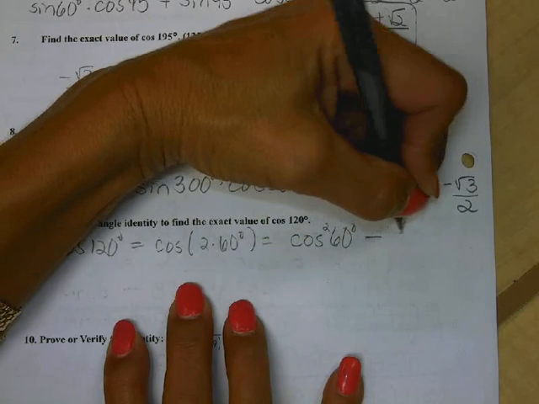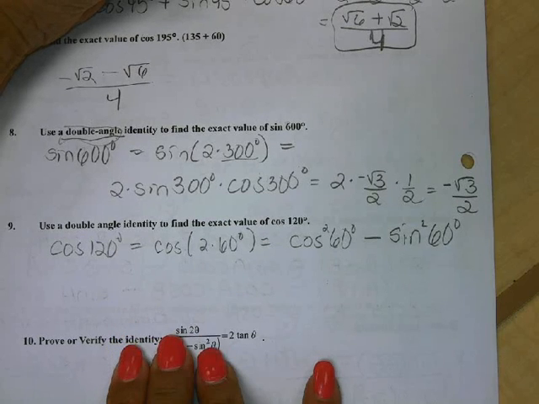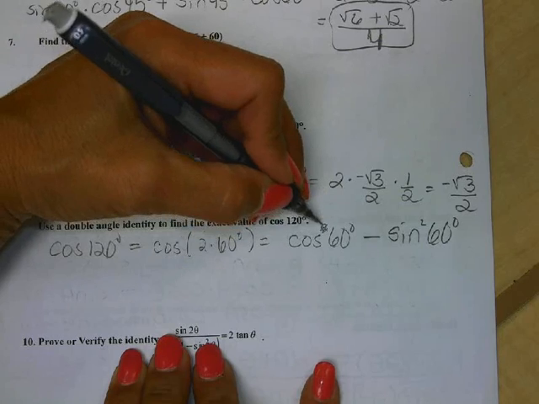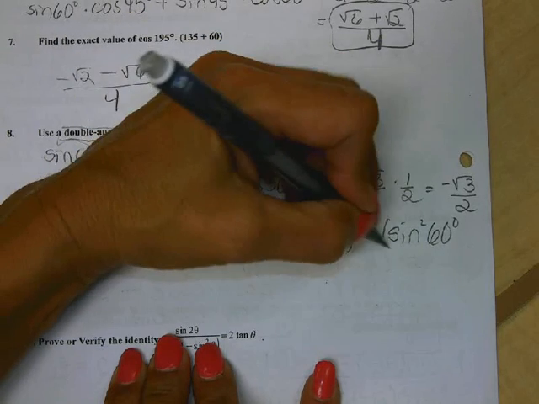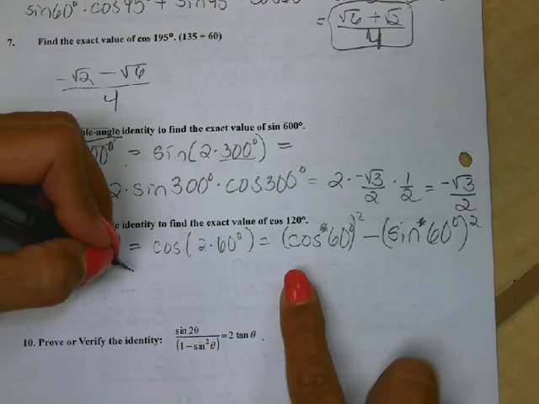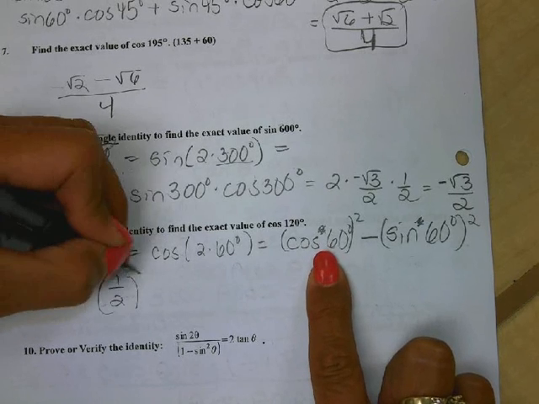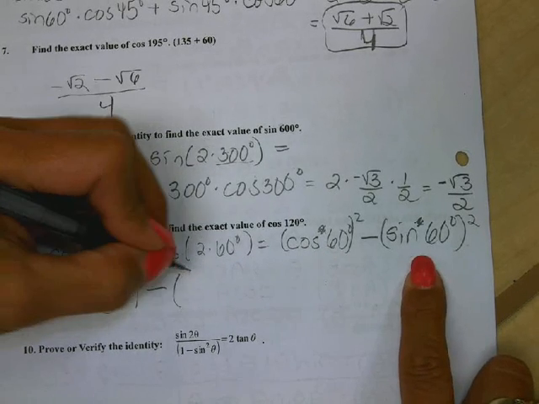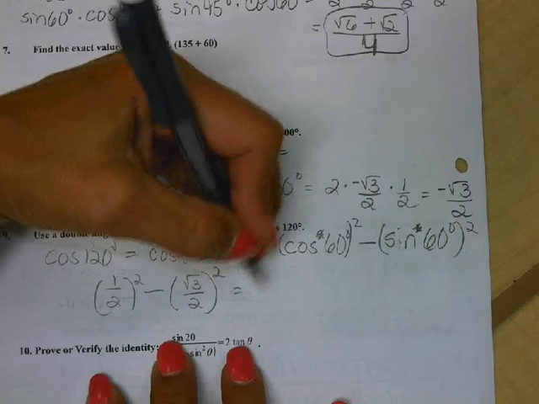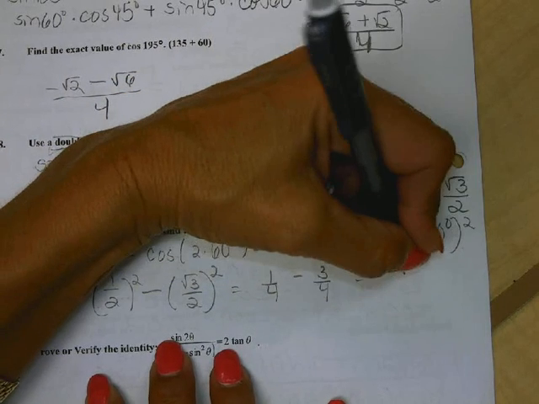Now the double angle identity for cosine looks very different. Cosine squared of 60 degrees minus sine squared of 60 degrees is what our double angle identity says is an equivalent expression. Now we may want to rewrite that and take that square and put it up into this position to make it a little easier to evaluate. The cosine of 60 degrees, when we use the unit circle, becomes 1/2. The sine of 60 degrees is the square root of 3 over 2.